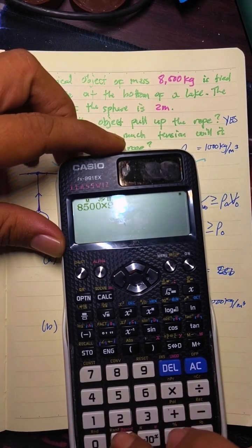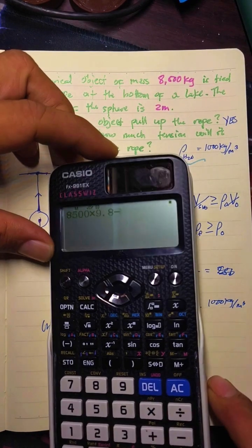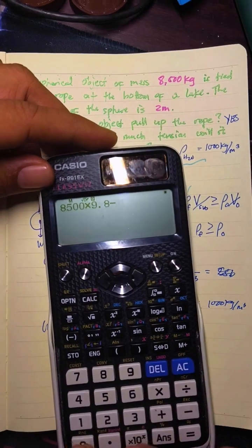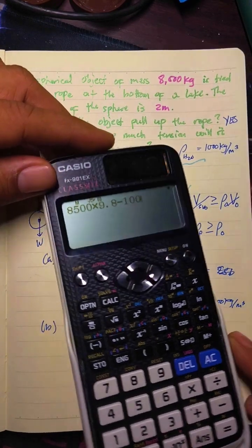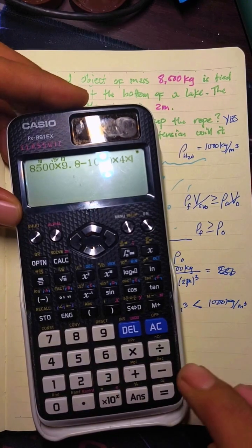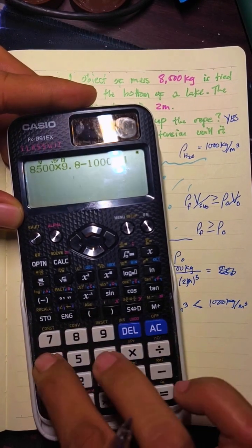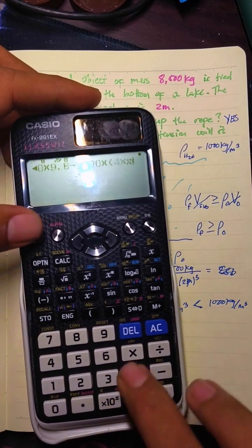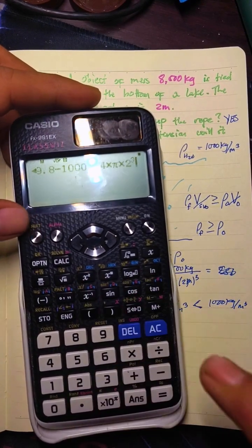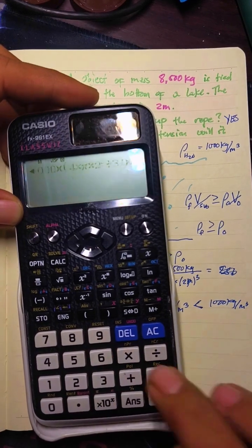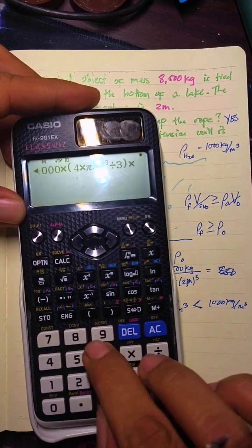8,500 times 9.8 minus, you have the density, so 1,000. Okay, 4 times, I'll just put a parenthesis here, 4 times pi times 2 cubed divided by 3 times 9.8.